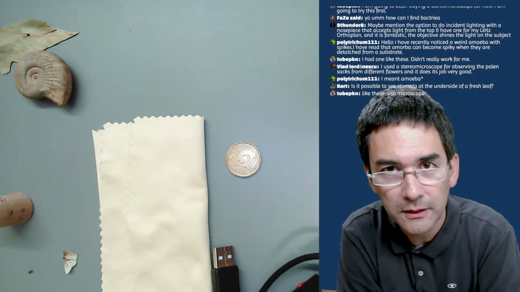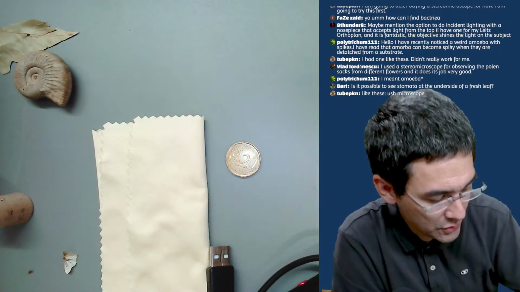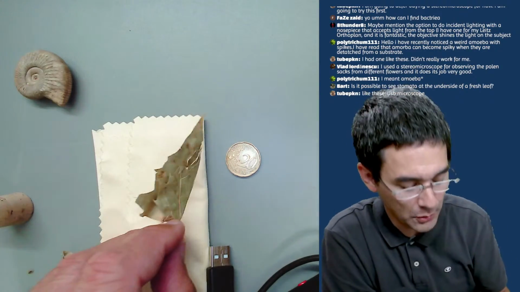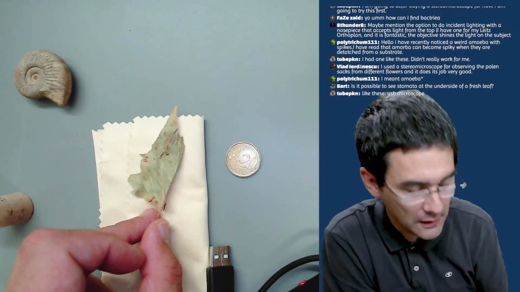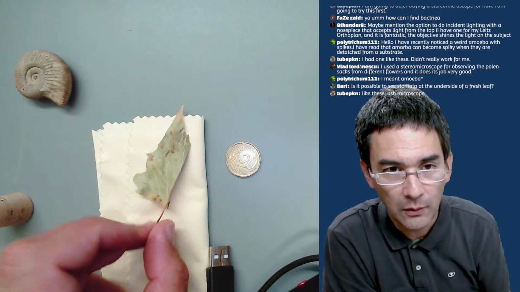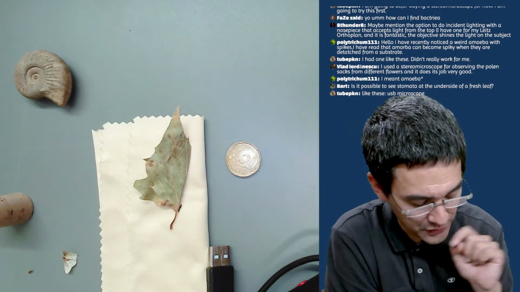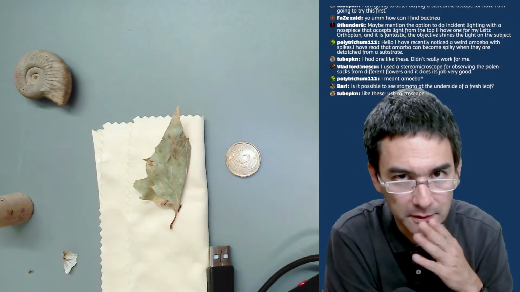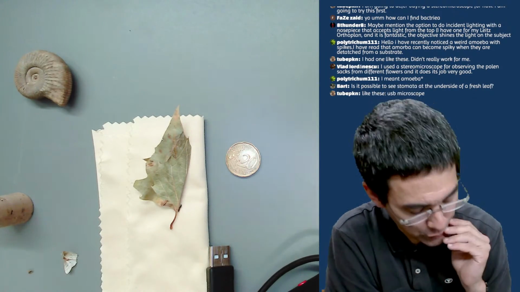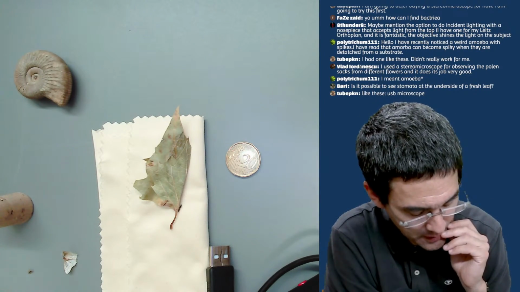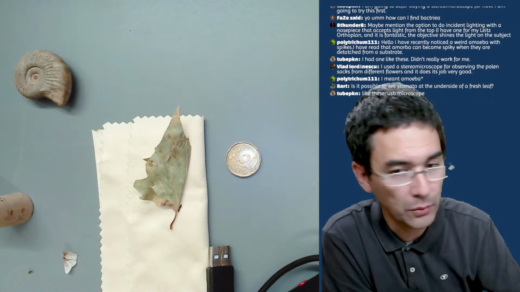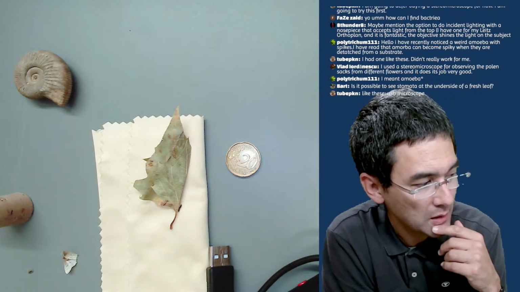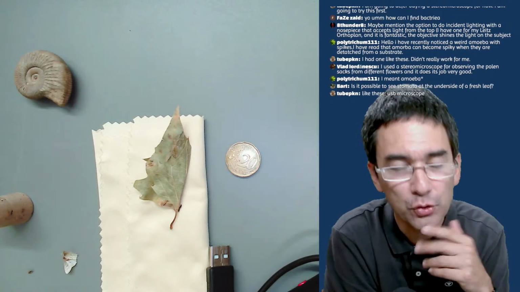I was actually thinking of it differently. I don't know if you're able to see. I did not try it. If it's possible to see the stomata directly on a fresh leaf, I have to try that. What is possible? That's a good question. I don't know. I've not tried this. It might be a magnification issue as well, because this is only 4 times, 10 times. But it should be possible. I have to try this.